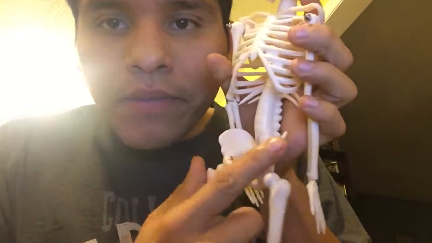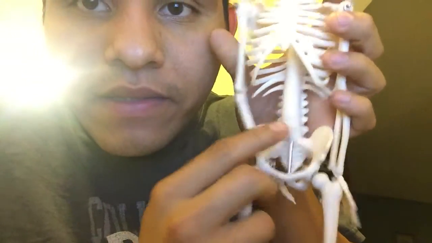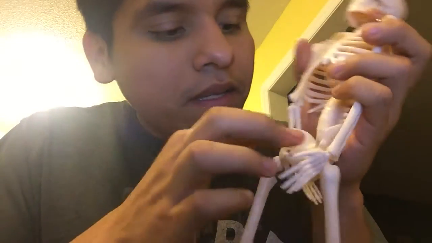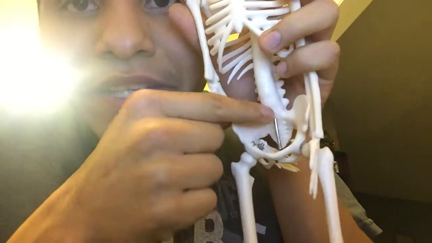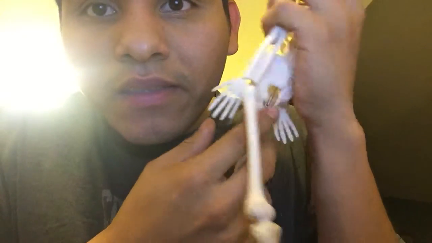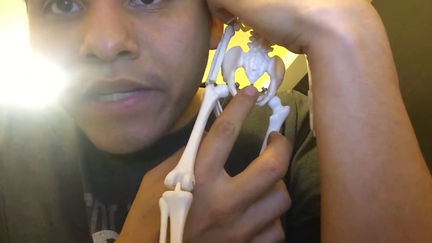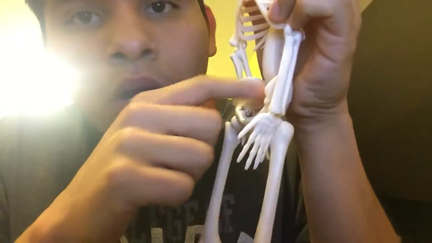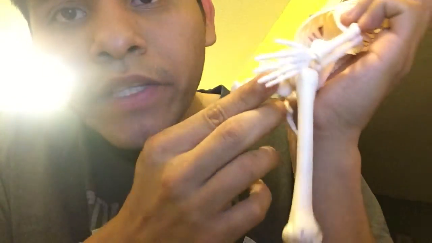Then we go into the pelvic girdle with the iliac crest. The iliac crest is right there, where the pelvis is. Then we go to the sacrum, which is right here. Then we go into the coccyx, which is right there. Of course, we have the pubic arch, right there, right here.